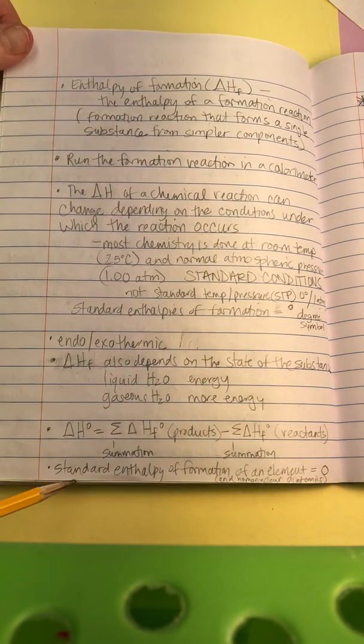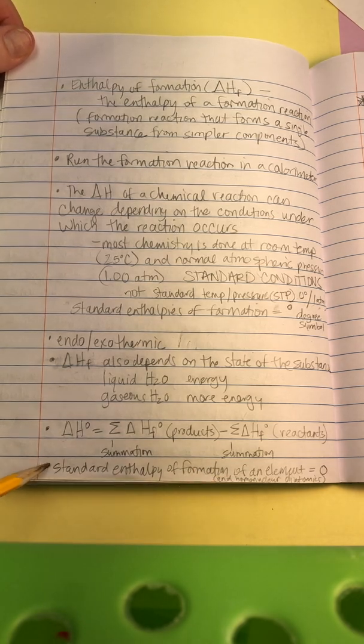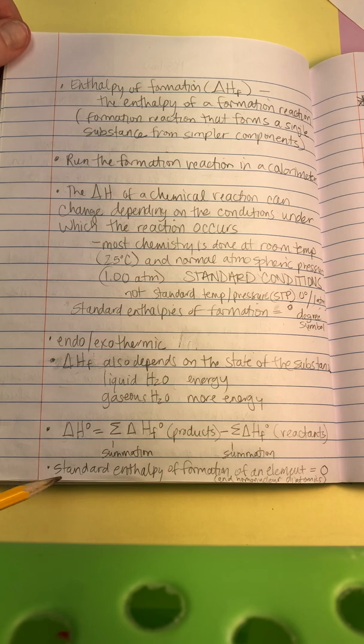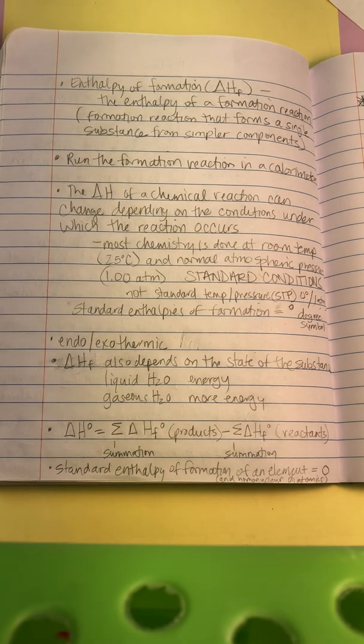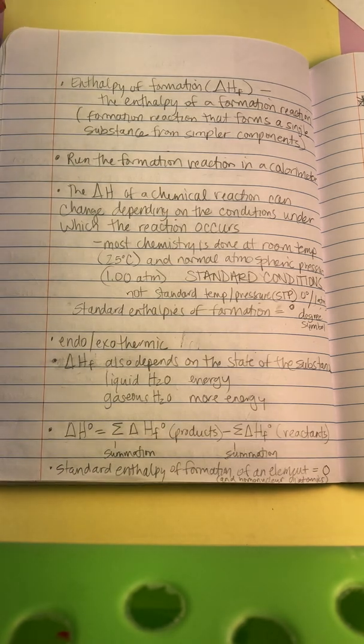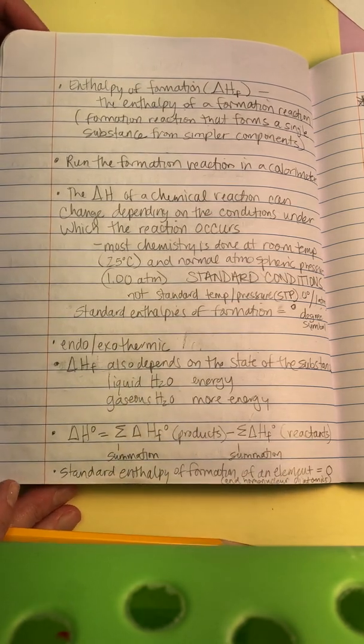So in your standard enthalpy of formation, this is another side note I meant to put in there. We do have to note when we're doing these problems that the standard enthalpy of formation of an element is 0. And that makes perfect sense, right?